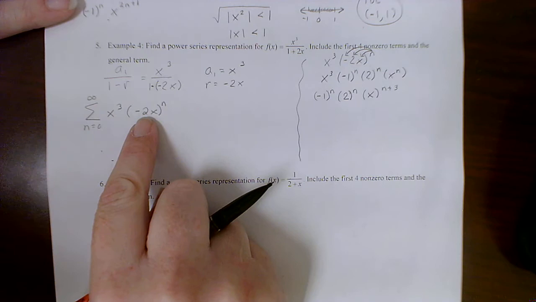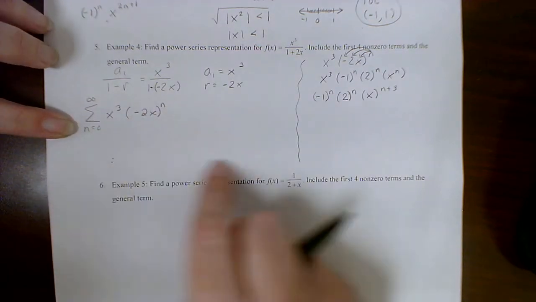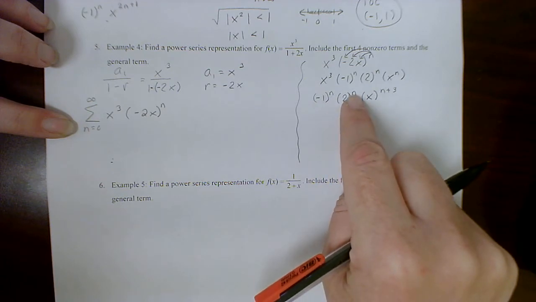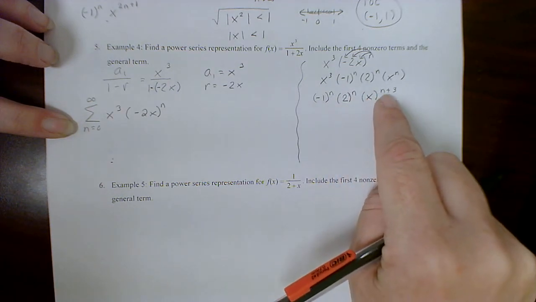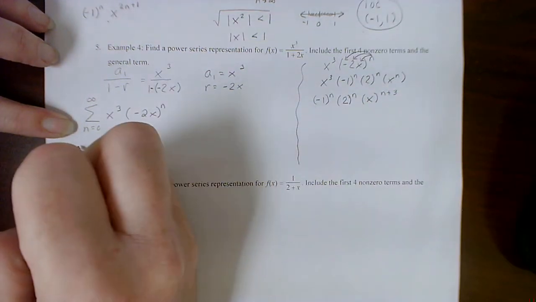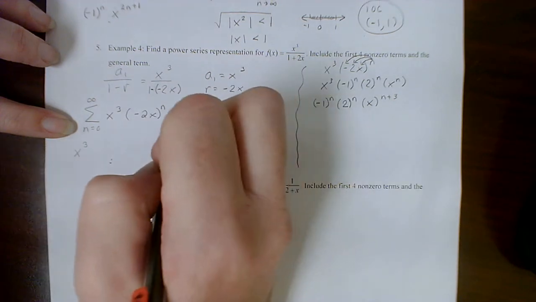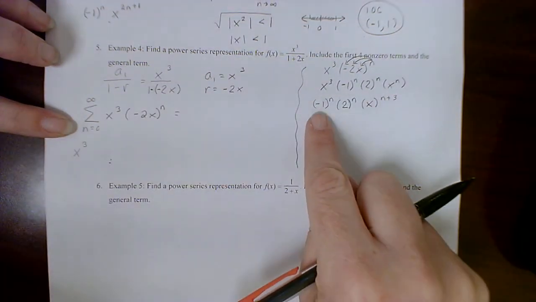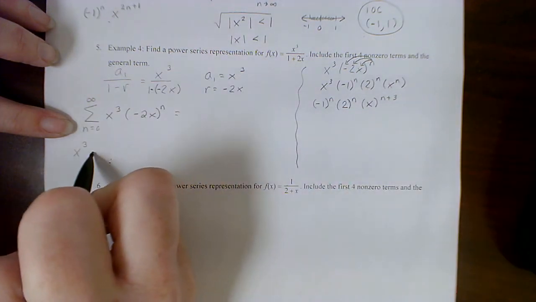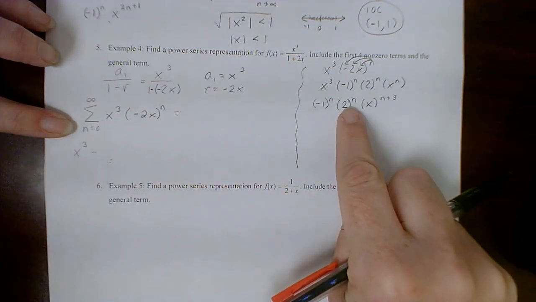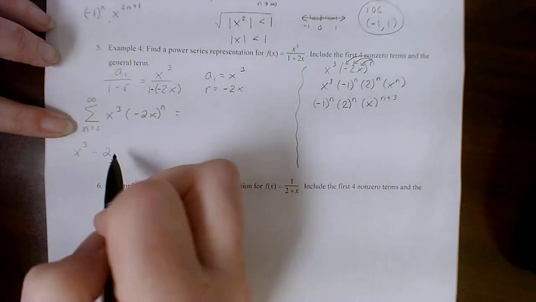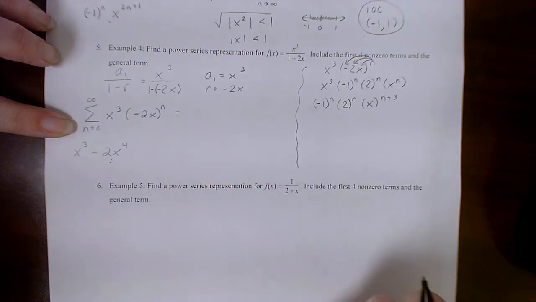They're the same thing. So if I plug in 0 to here, anything to the 0 power is 1, anything to the 0 power is 1, 0 plus 3 would be 3. So this ends up being x to the third power. So the first term would be x to the third power. Now I'm going to plug a 1 in. That's going to make it negative, so I'm going to put a negative sign there. Plugging in a 1 here gives me a 2. And plugging in a 1 here gets me x to the fourth.